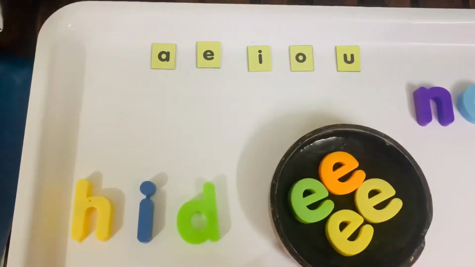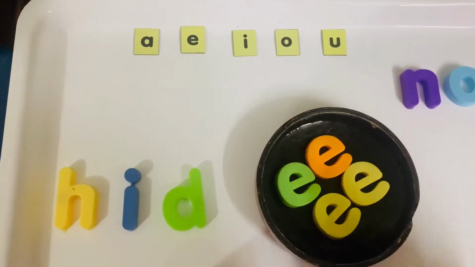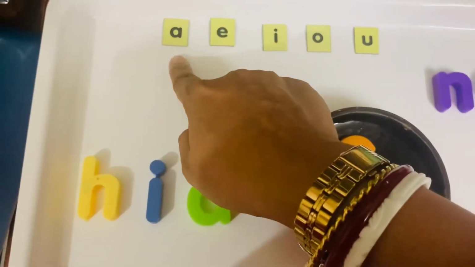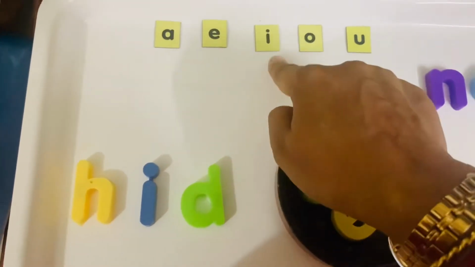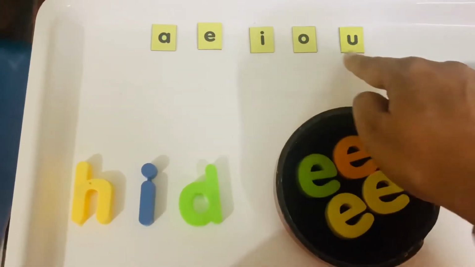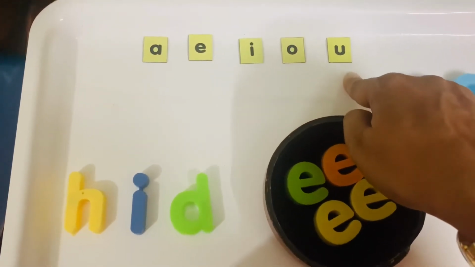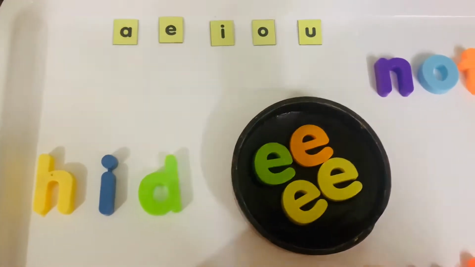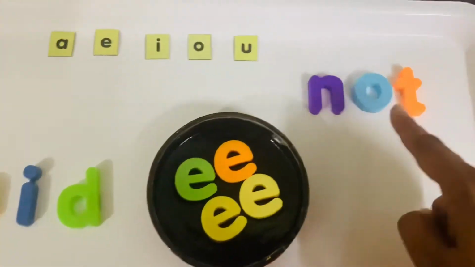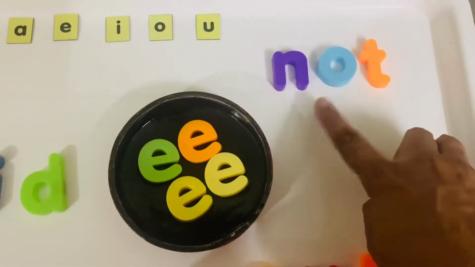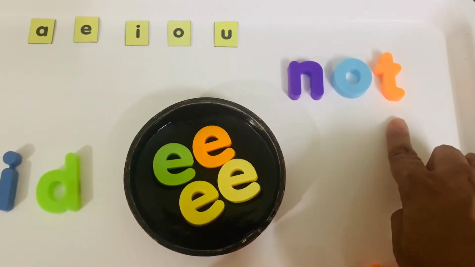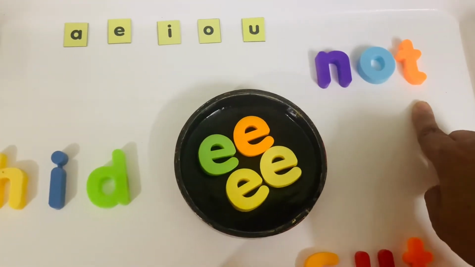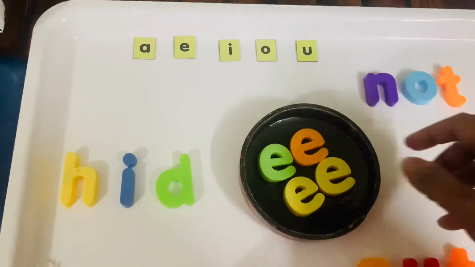What are long vowel sounds now? The long vowel sounds are exactly how the letters are named, like A, E, I, O, U. These are the long vowel sounds. Now, while reading, when we use these vowels in between 2 consonants, we call them CVC words, consonant vowel consonant words. We have spoken about it in my previous videos. Now I'll talk to you about the rule of E.